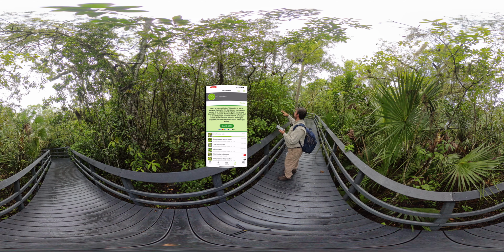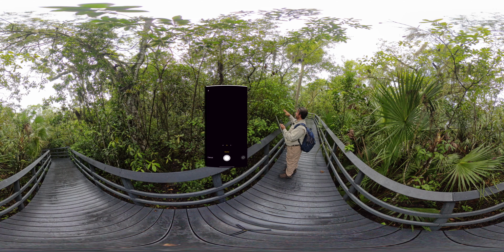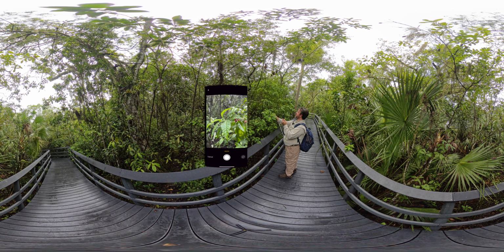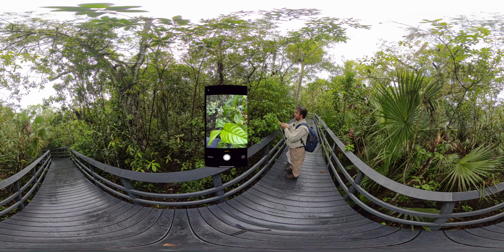We have another one here. So this is another example of wanting to make sure you have all the characters you can. So in this case, we have some fruit. And so fruits and flowers are extremely important for plant identification. And there are some species in the tropics where certain plants can't even be identified to species unless you have the flower or the fruit.